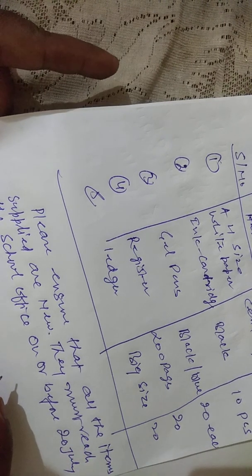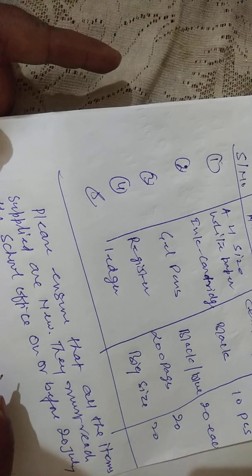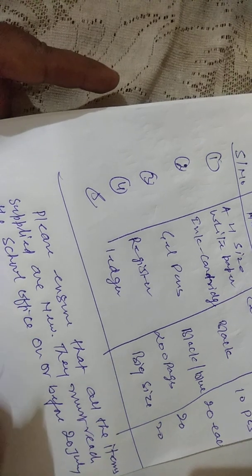One week's time is enough. Suppose you are writing a letter today on the 13th, at least a week's time should be given for the supply.